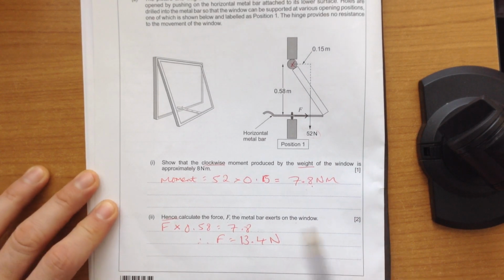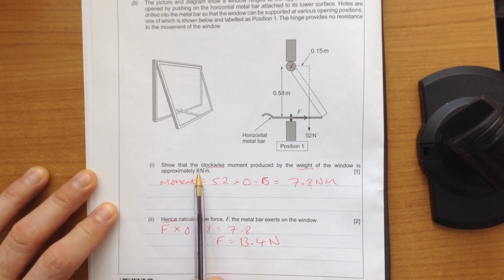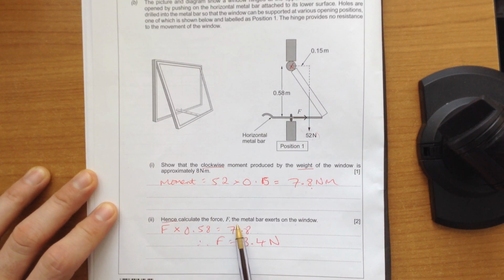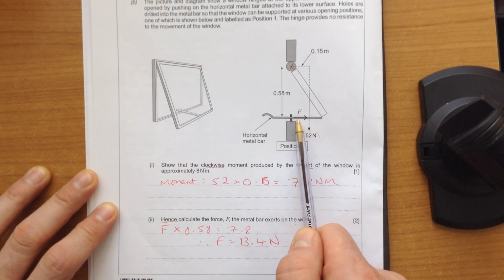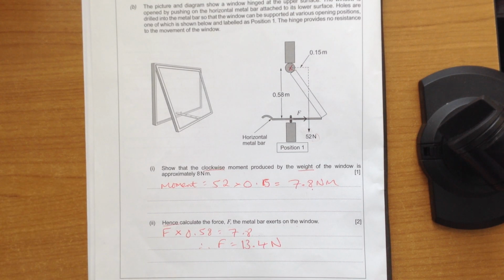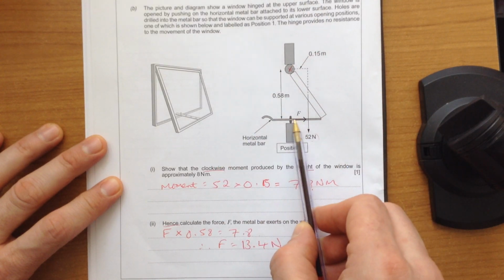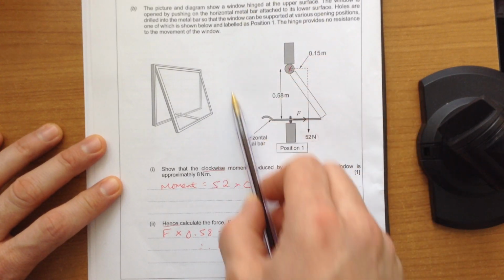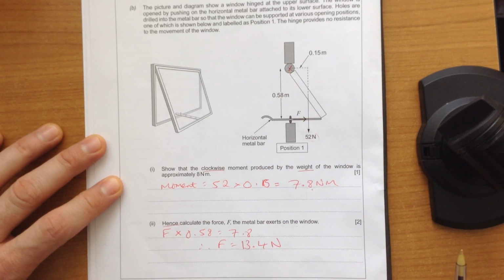Next one is a hence, which means use that answer, and even if you didn't get that answer, use the 8 they've given you. Hence, calculate the force that the metal bar will exert on the window. And that's shown there with this little arrow here. And of course what they're getting at there is this system is in equilibrium, so the clockwise moment equals the anti-clockwise moment. And it's that force that's producing the anti-clockwise moment here, trying to spin the other way around the hinge, and the perpendicular distance from there to the pivot point is 0.58 meters.